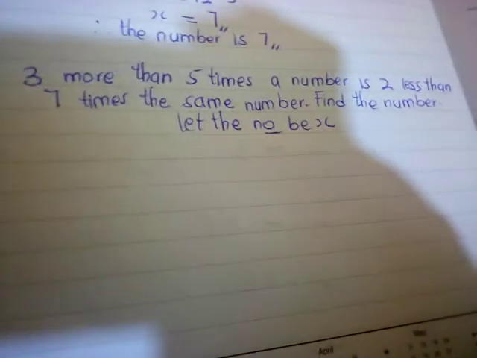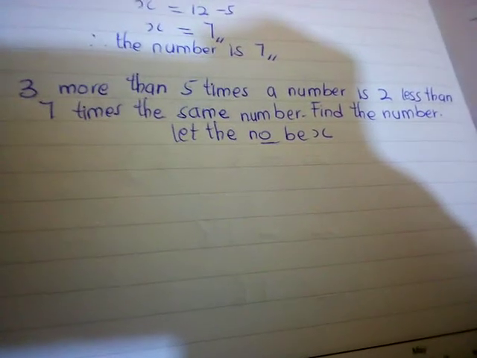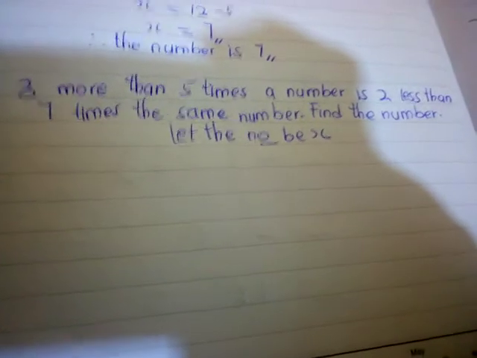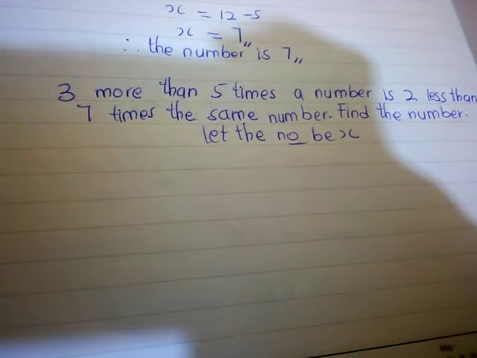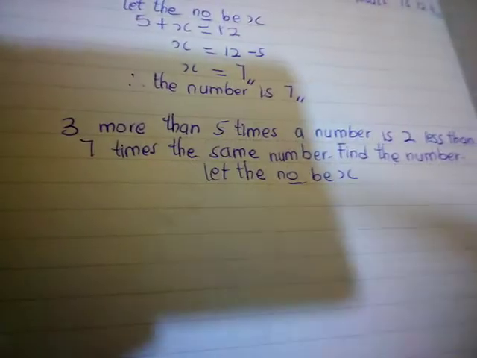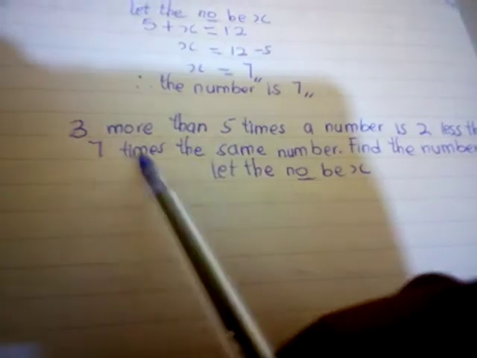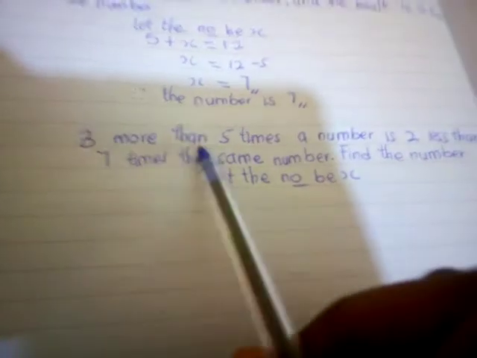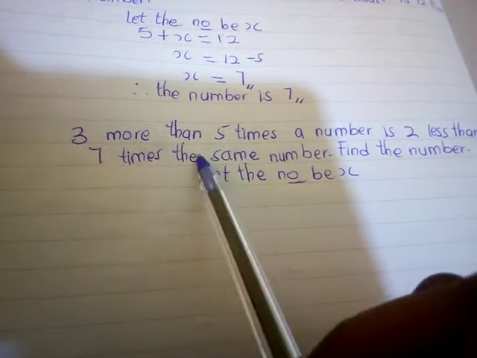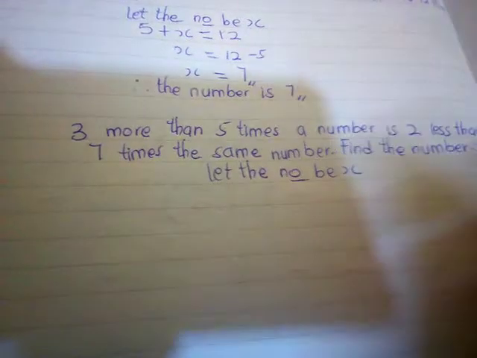So we have the second question. 3 more than 5 times a number is 2 less than 7 times the same number. Find the number. So you always start off with let the number be x. You can see 3 more than 5 times a number. We already know that 3 more than means plus 3, because more than means plus.